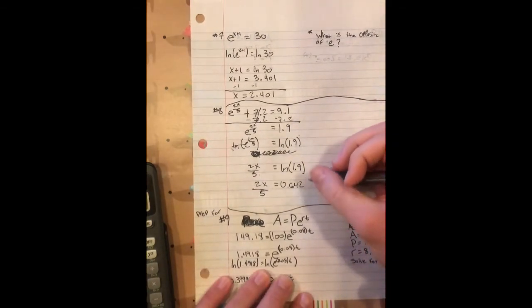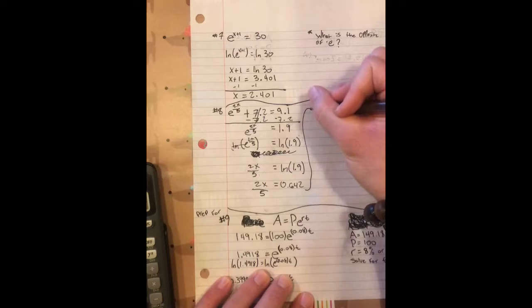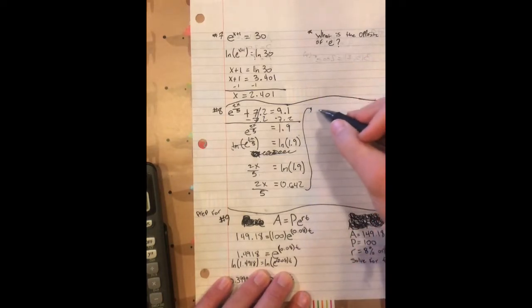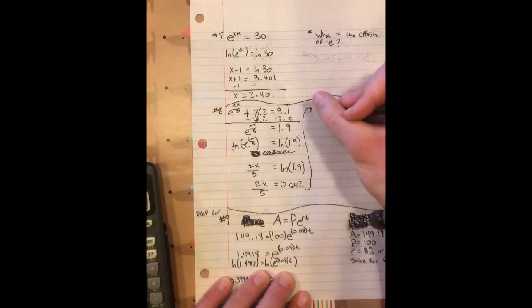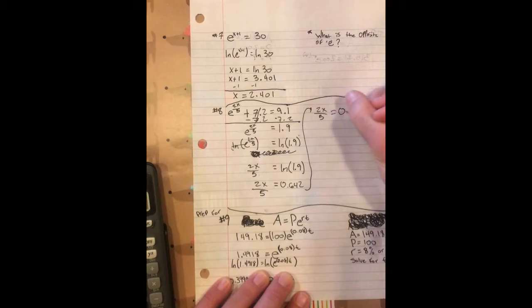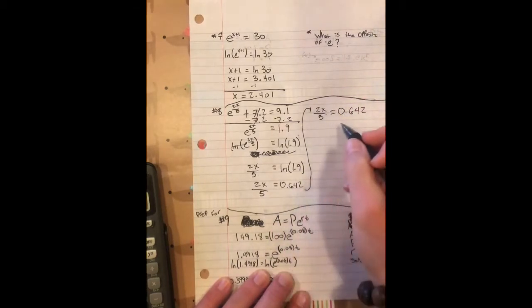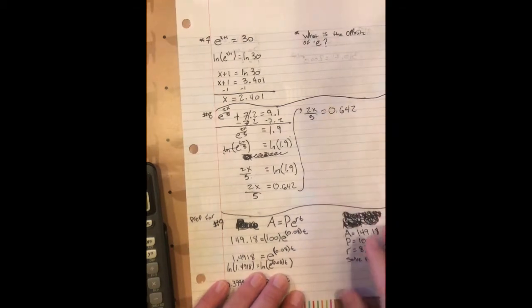Now, I'm going to draw my almost perfect arrow, and just give us some more room up here. So again, I just rewrote it to give us more room. I didn't change anything yet.